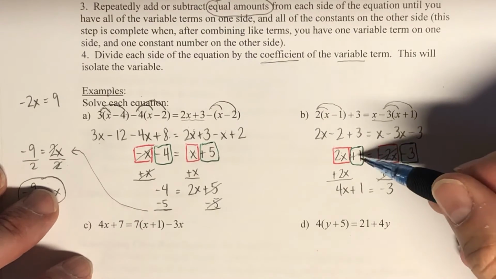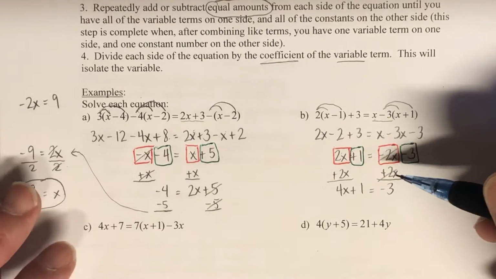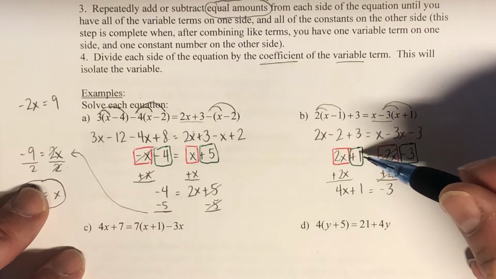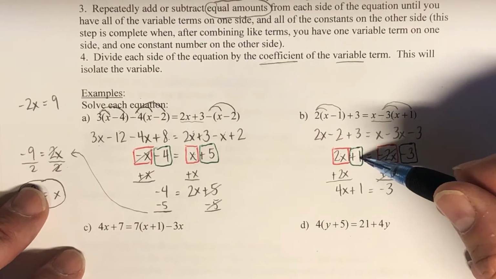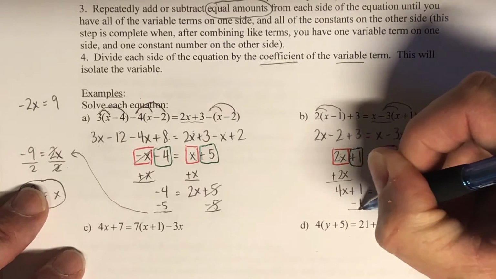So now I still need to move the 1 and the 3 together, but because I moved the red ones to the left, I have to move the green ones over to the right. That means that the 1 is the term that has to move. The negative 3 stays where it's at. Because it's positive 1, I need to subtract.